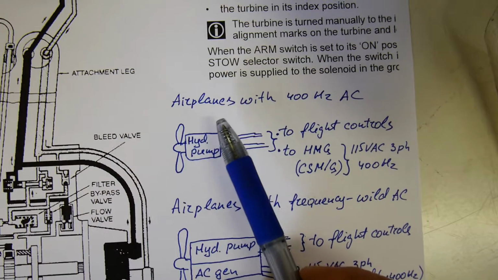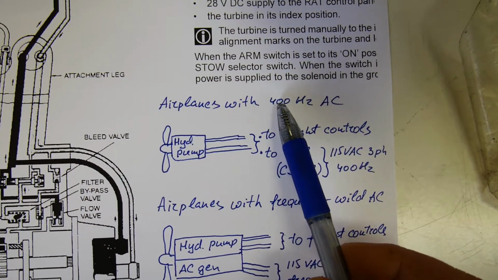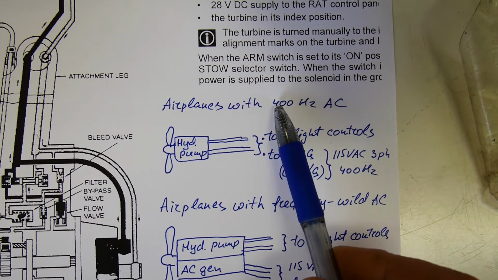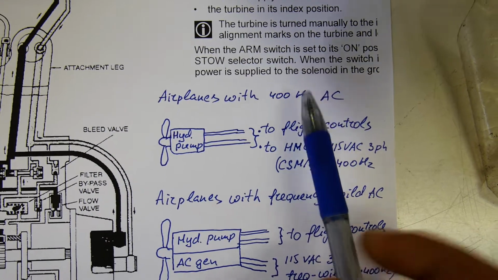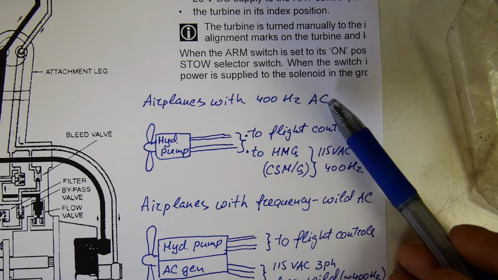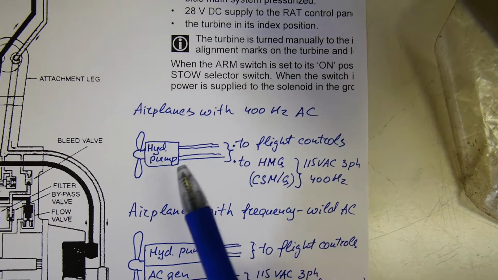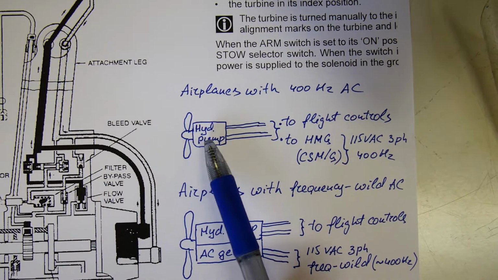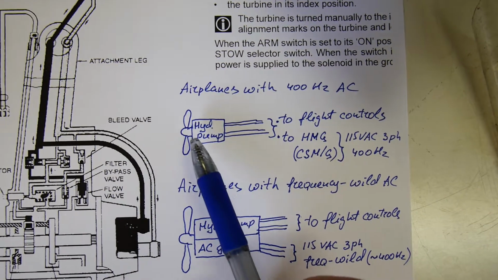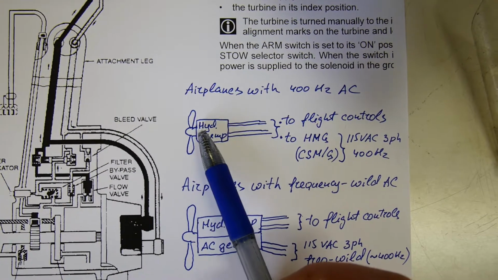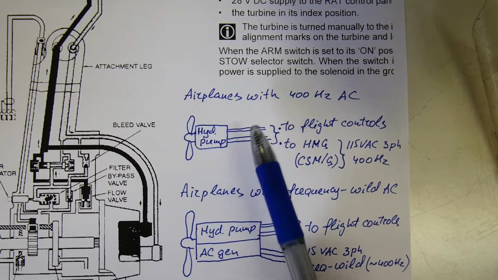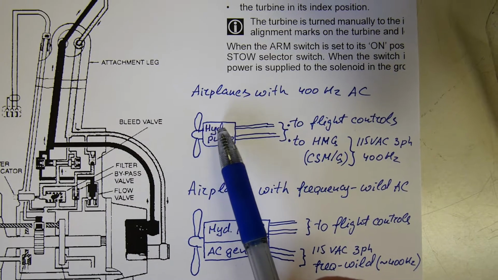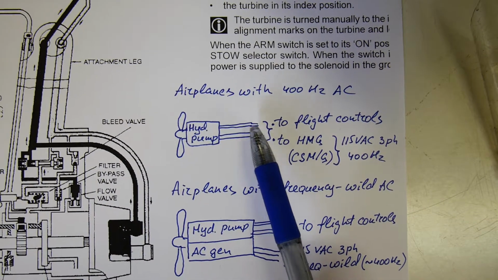If our airplane is equipped with an AC power system with constant frequency of 400 Hz, like Boeings and Airbuses, then the RAT has only a hydraulic pump, which is driven by means of its fan, by means of its propeller.